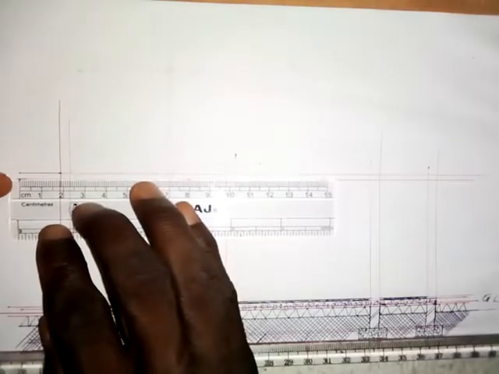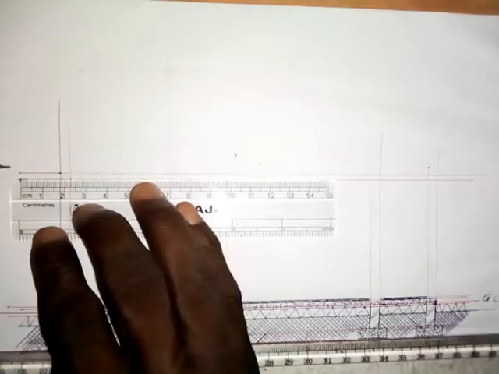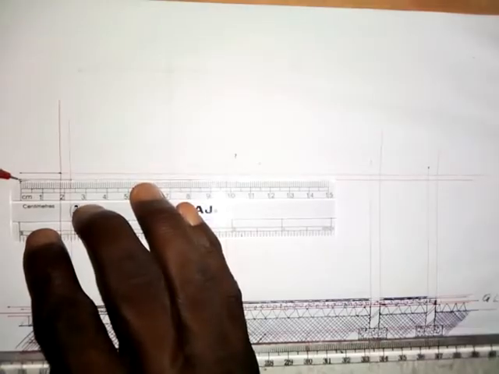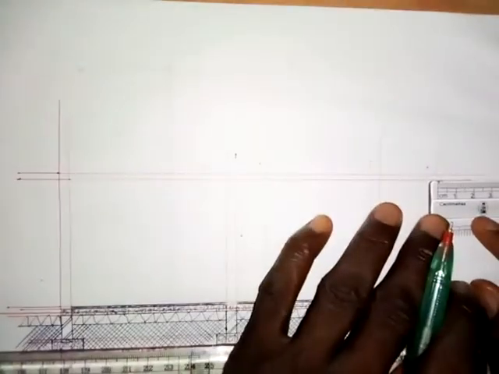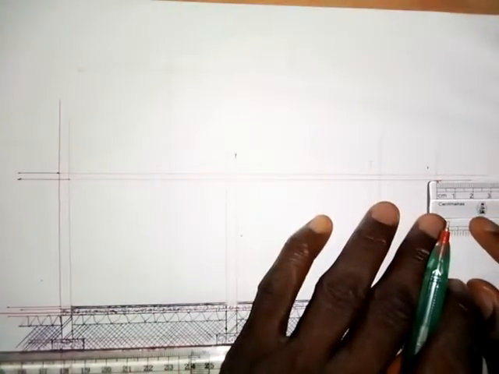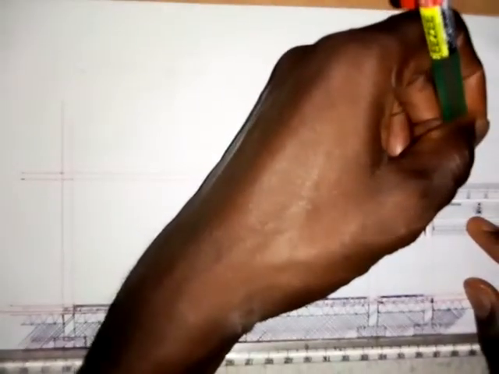East projection is the distance of the wall from the end of the roof. And then you do the same thing on this side, 18 millimeters. So this is 18 millimeters.